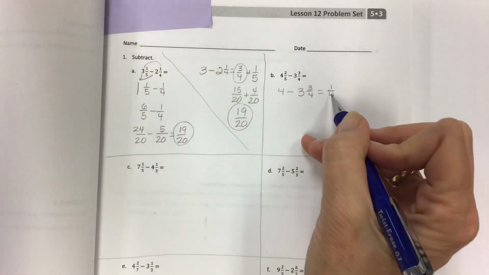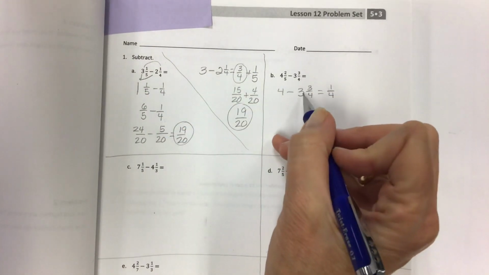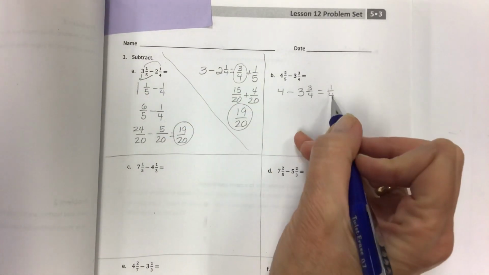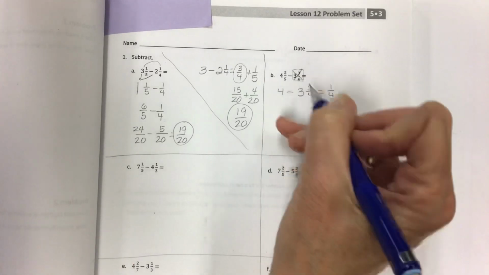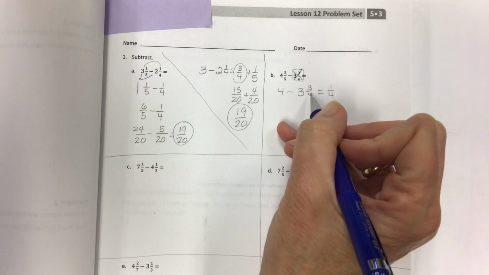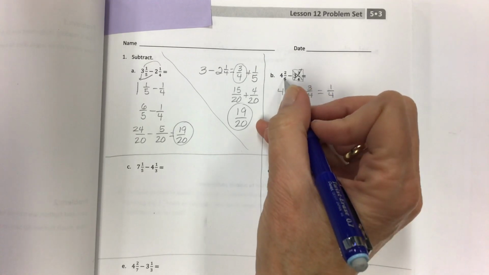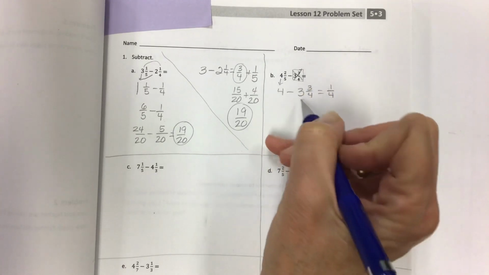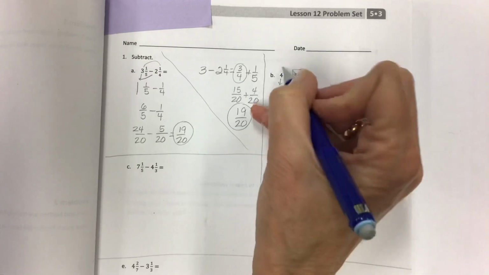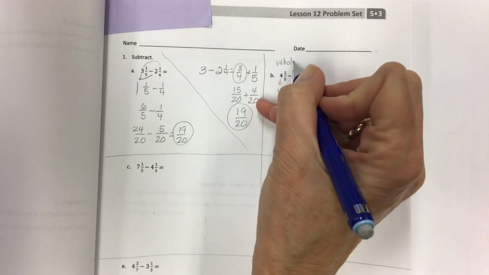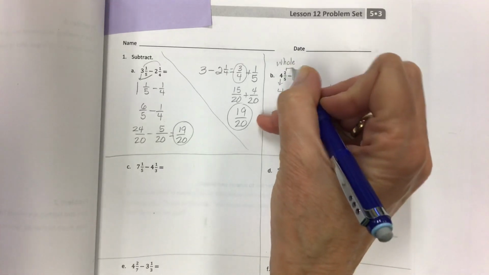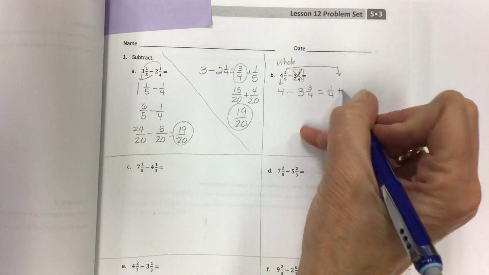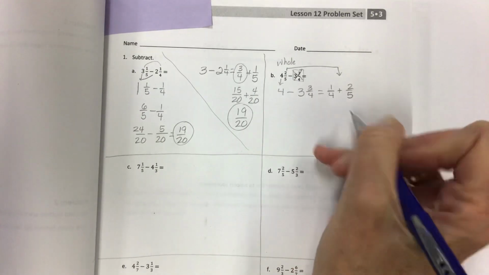1/4. Okay, also you can think about the difference between 3 3/4 and 4. It's 1/4. So now I have taken away my whole subtrahend. And I only used the 4 from my whole, or the minuend. I hope I'm using that right. So I need to put back the 2/5.